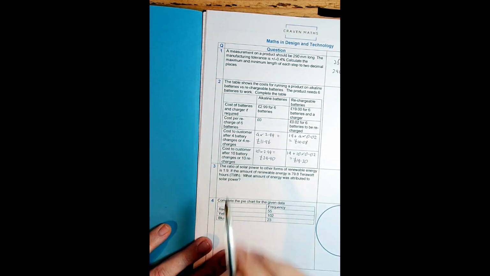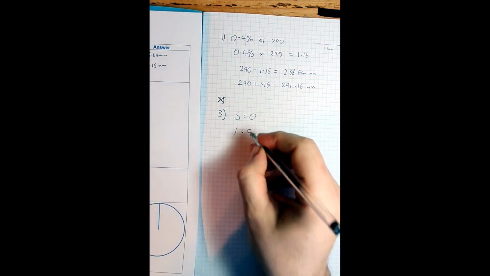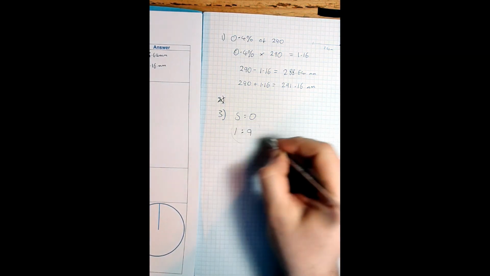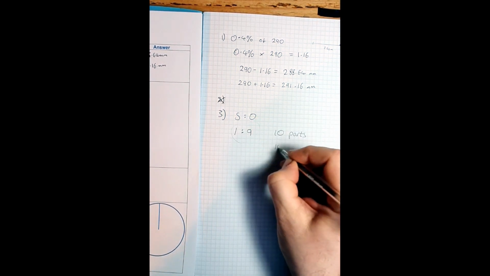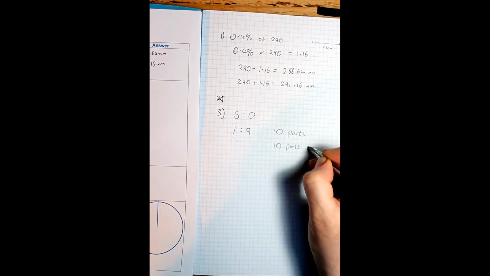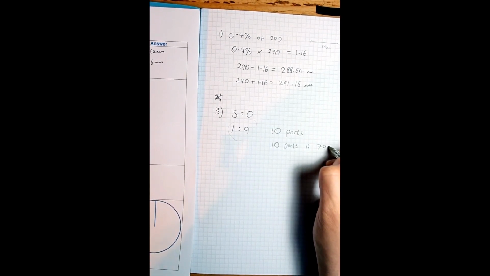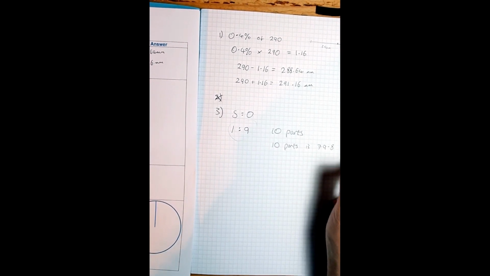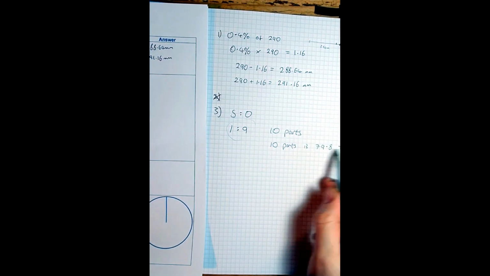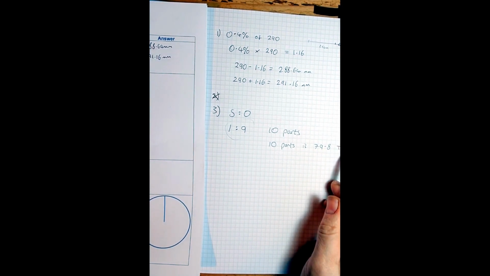So the total is 79.8. So the total is 10 parts. And 10 parts, the total is 79.8 terawatt hours. The units don't really matter because we're just going to stick with those units.